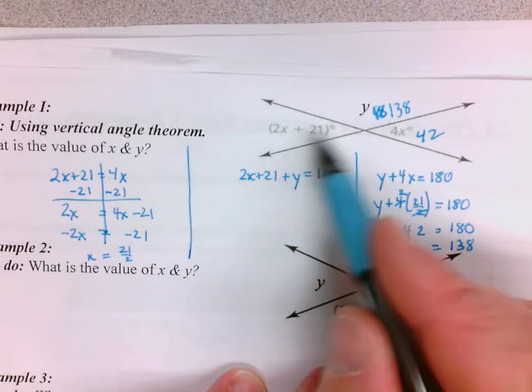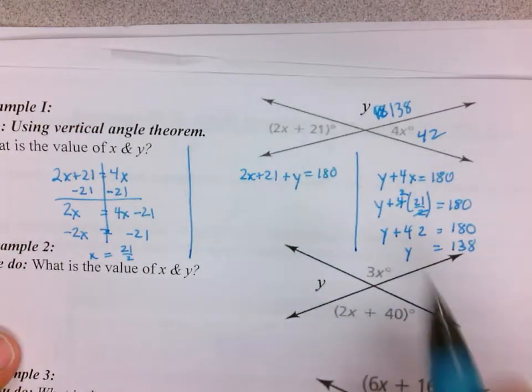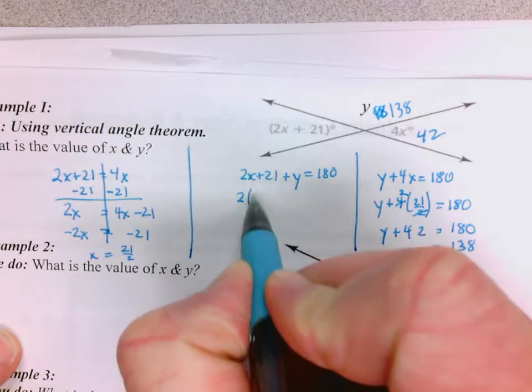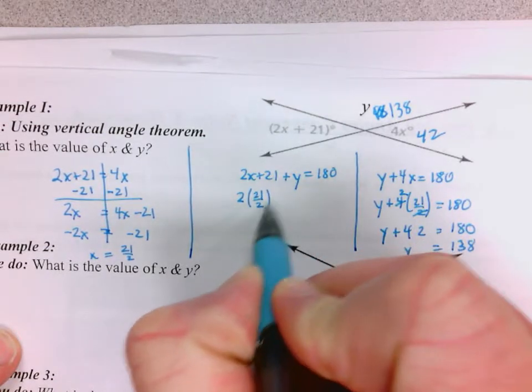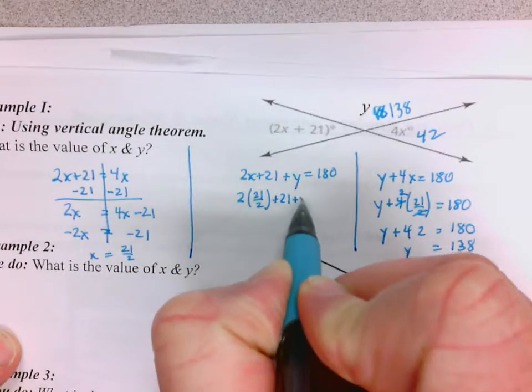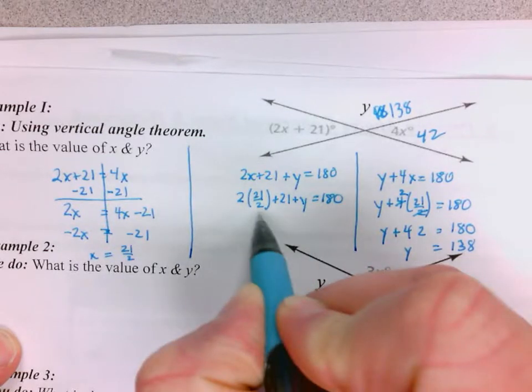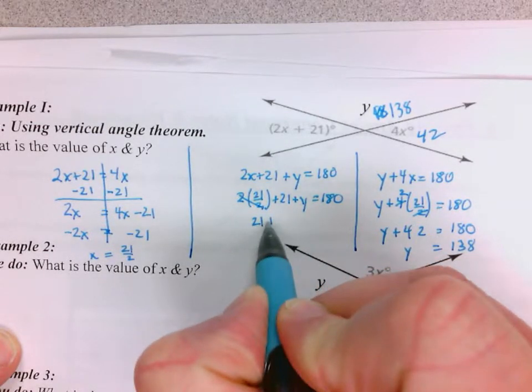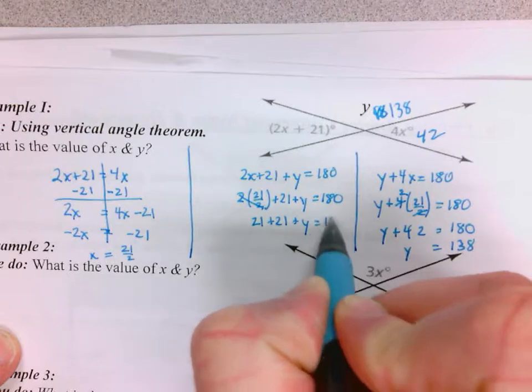Plug it in here. You could also plug it in there and check. So you could have plugged in right here: 2 times 21 over 2 plus 21 plus y equals 180. So 21 plus 21 plus y equals 180. Get the same answer.